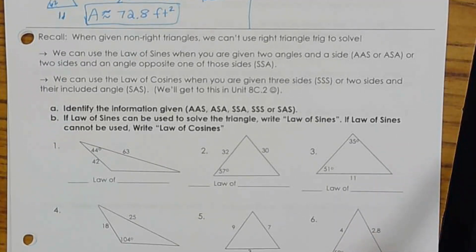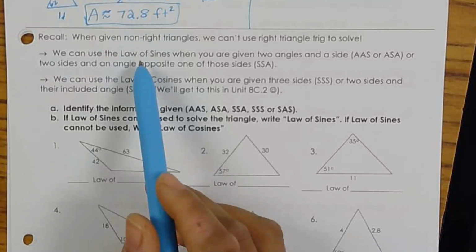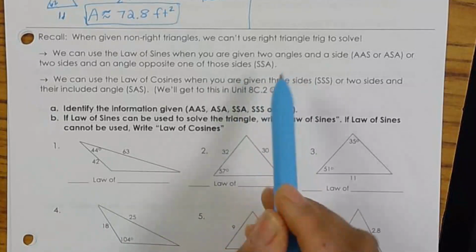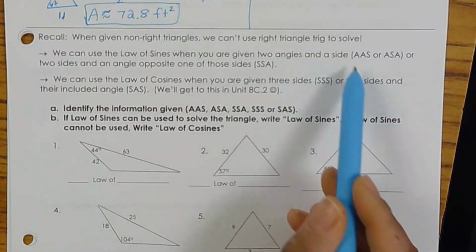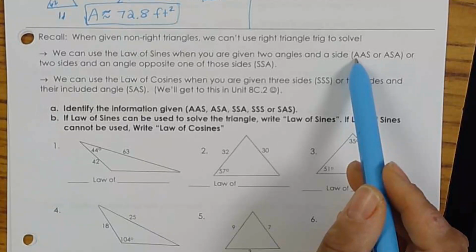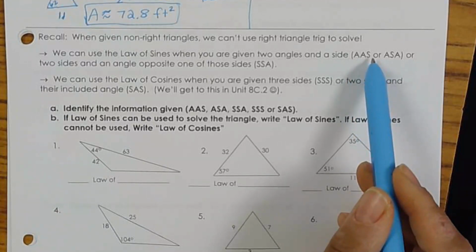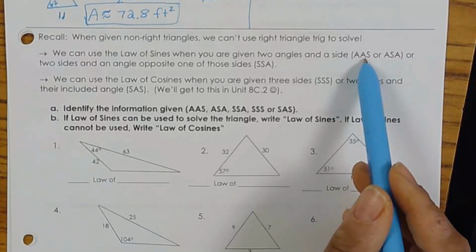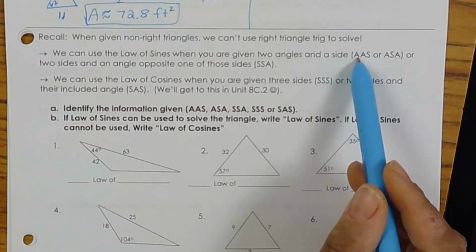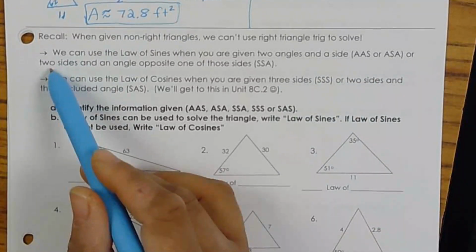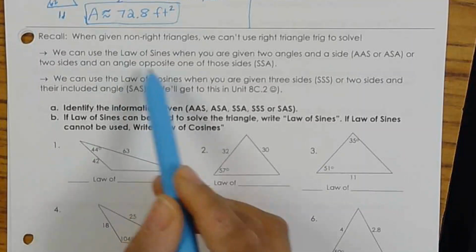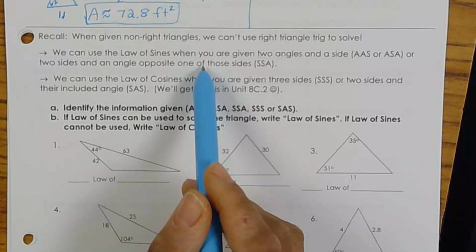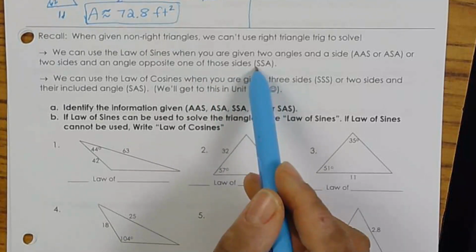In the previous lesson, you learned about law of sines, and specifically you can use law of sines when you are given two angles and a side. It can be either the included side or not the included side. That's why AAS or ASA work just fine for those. Or it would be two sides and the angle that's opposite one of those two sides. The angle cannot be included between those two sides. This instead is an SSA scenario.